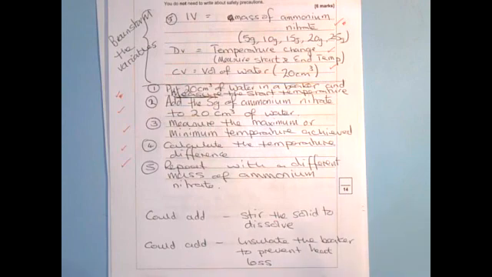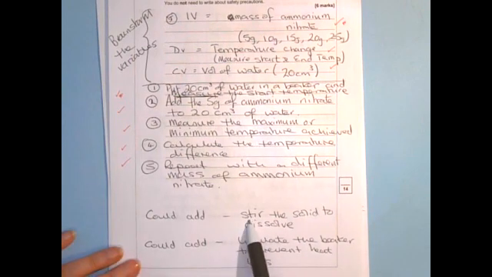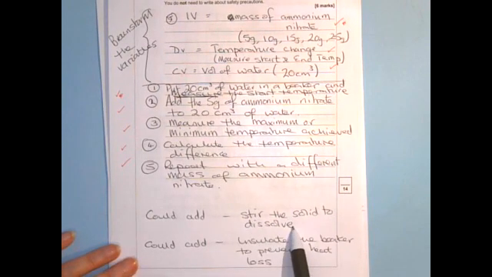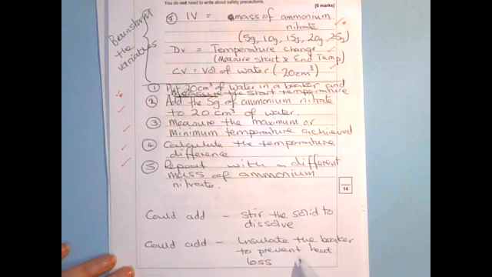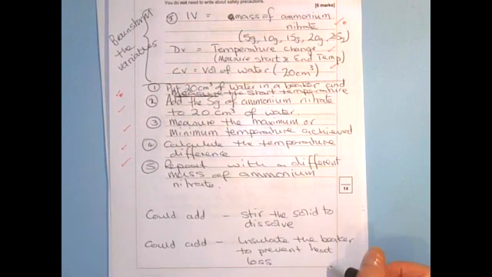I could have added, just to give it a bit of extra, that I'm going to stir the solid to dissolve. It's not going to change my results, but I could have added that. And I could also have added insulate the beaker to prevent heat loss.